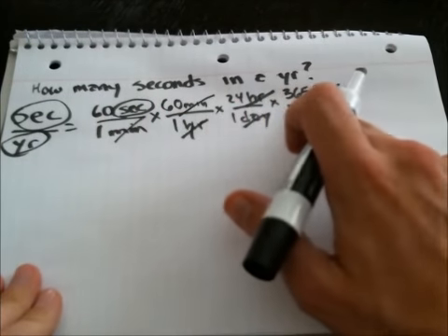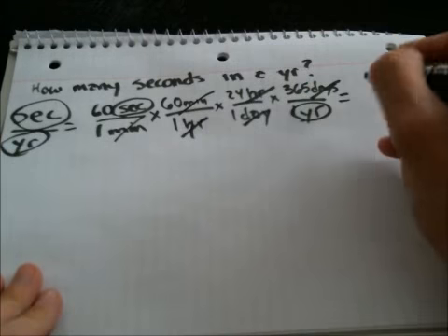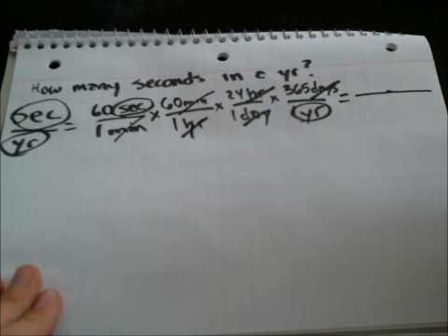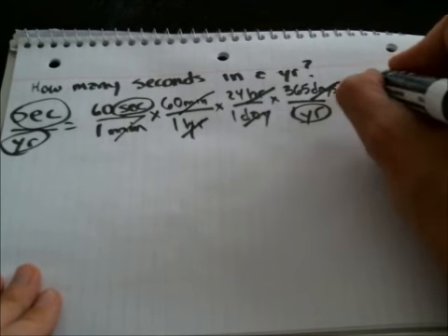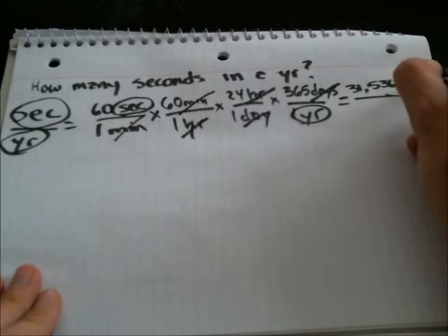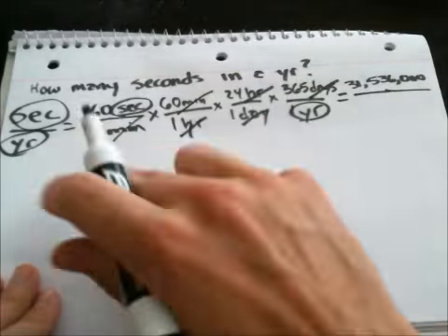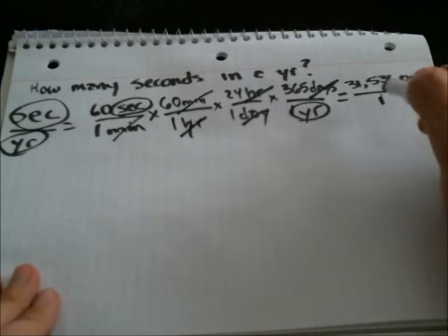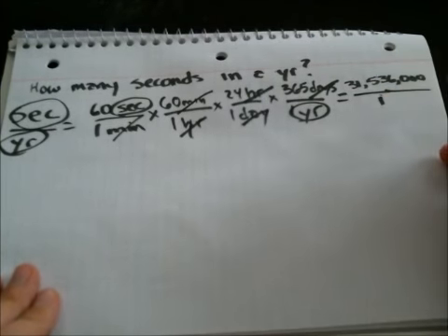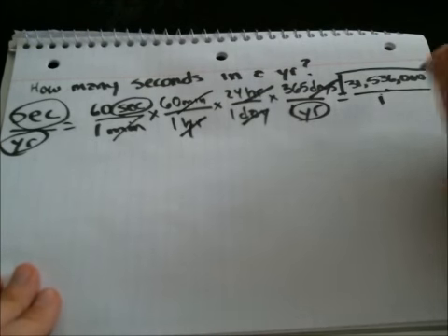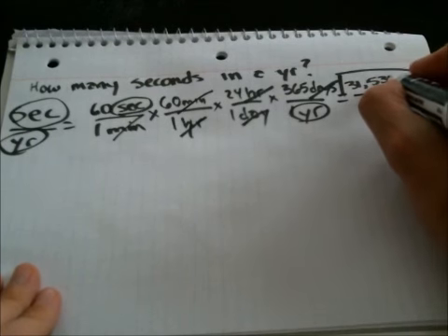You multiply first across the top and then across the bottom, right? So if you multiply 60 by 60 by 24 by 365, it gives you a huge number, which is 31,536,000, and that's it. And then obviously at the bottom you've just got ones, so you've got 1. If you had a number other than 1, you would have to divide these two, since it's a division sign there, but it's not. It's just over 1, so your answer is right here, 31,536,000. And you should always complete your answers by adding the units.